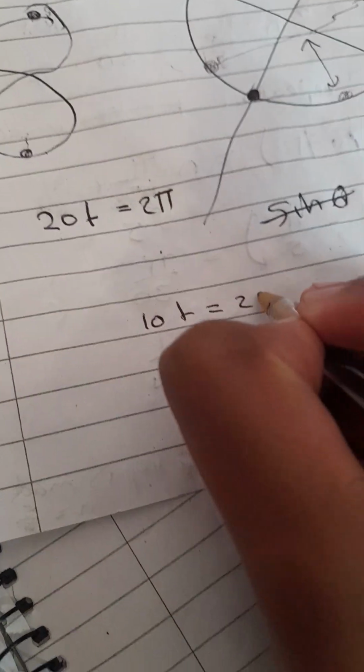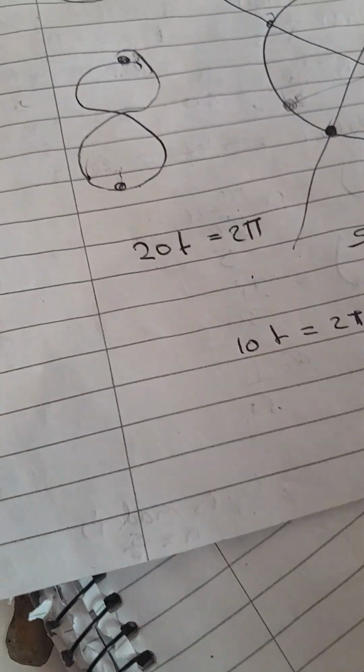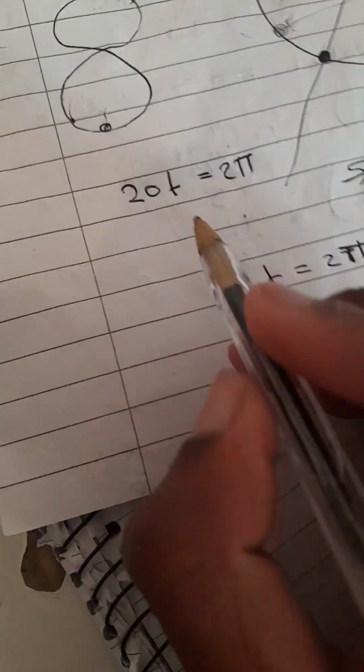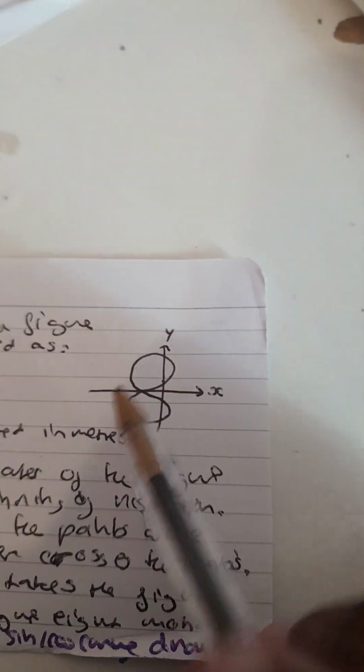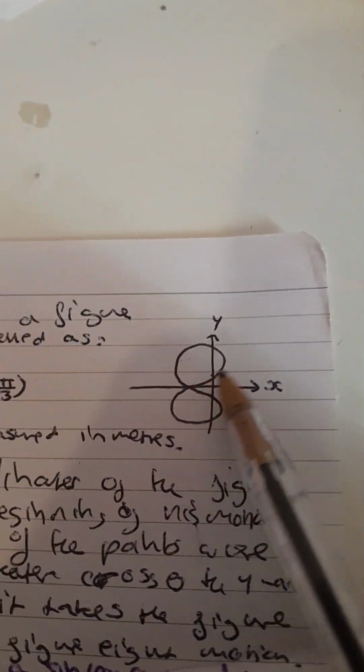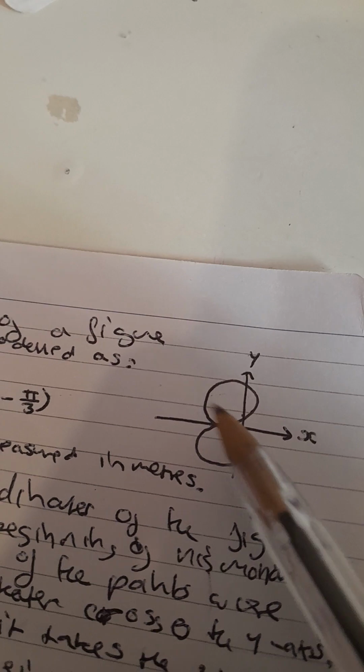10t equals 2 pi. But see, this is not an oval, sorry, we're trying to find the value of t where you might think it doesn't make any sense, but because of the loop, this kind of created 2 separate circles.